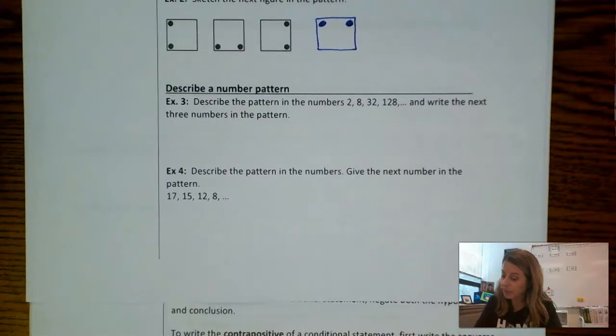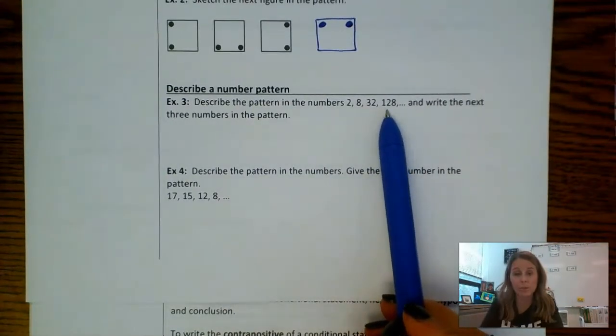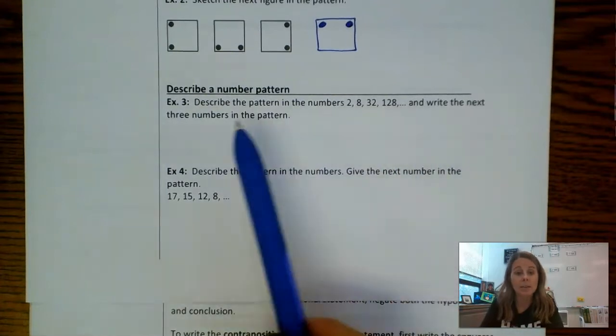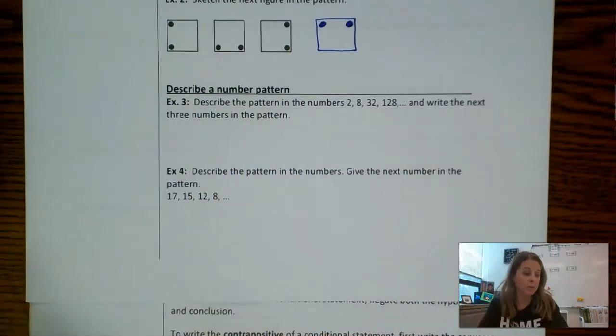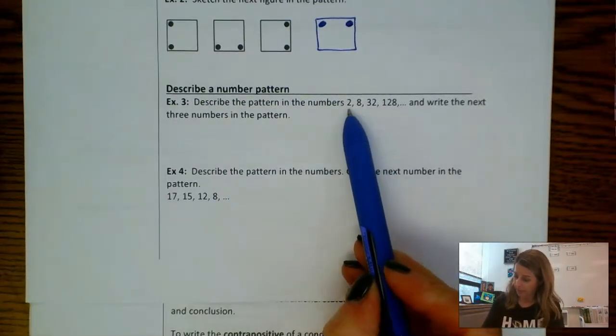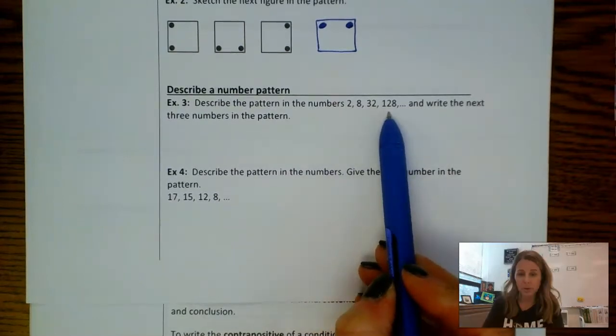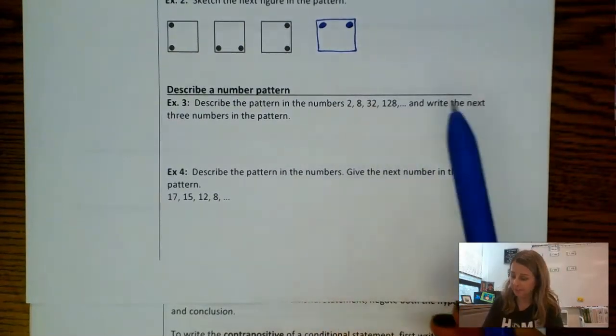Number 3, describe the number pattern in the numbers 2, 8, 32, 128, etc., and write the next 3 numbers in the pattern. So when we describe number patterns, we try to say things like it's adding 5 every time, or it's dividing by 3. We're doing some sort of numerical pattern. Sometimes it's not as easy as adding a number every time. You might have to describe it differently. So take a look at what are some observations you make here?